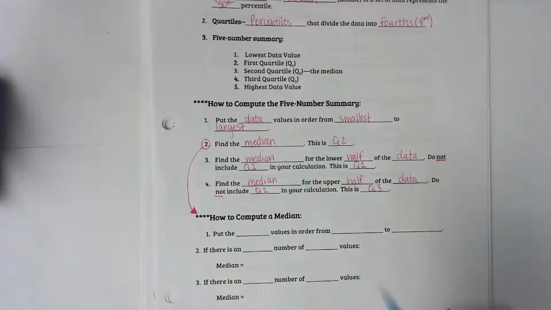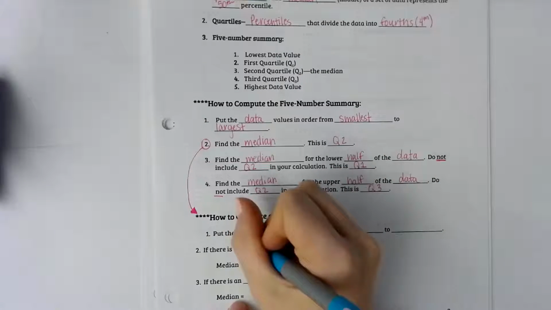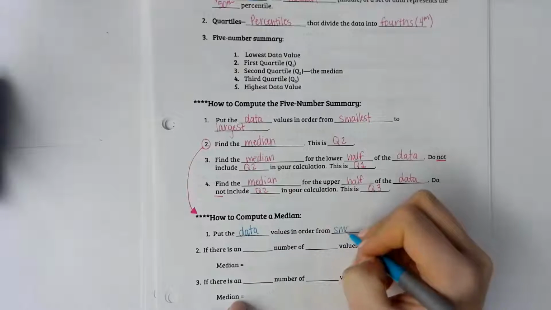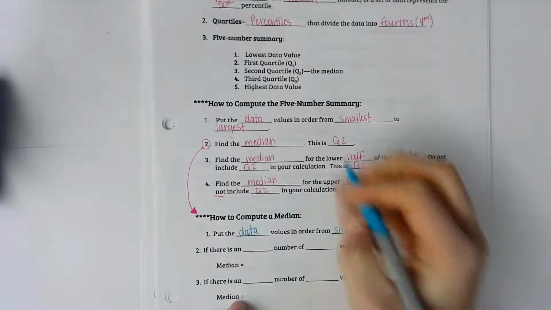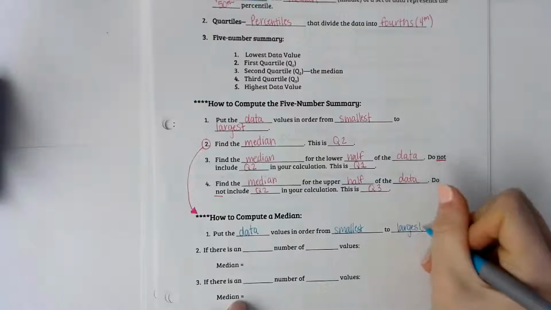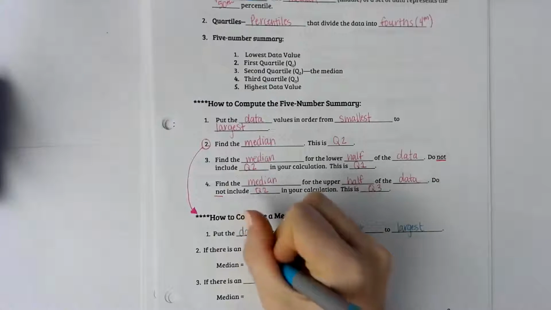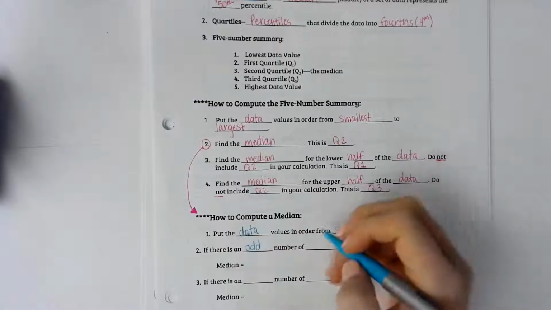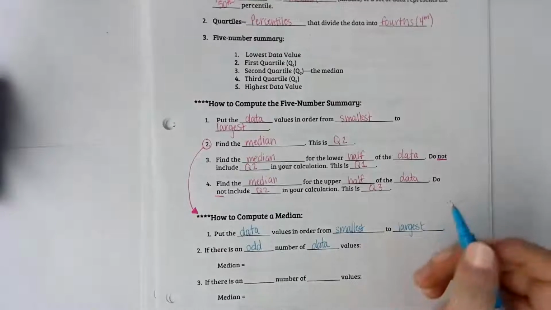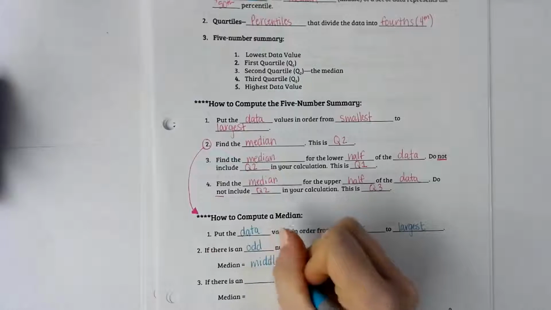So, how to find your median? First, you need to put your data values in order from smallest to largest, which we already said up here. If there is an odd number of data values, it actually makes it a little bit easier: it's just going to be your middle number.